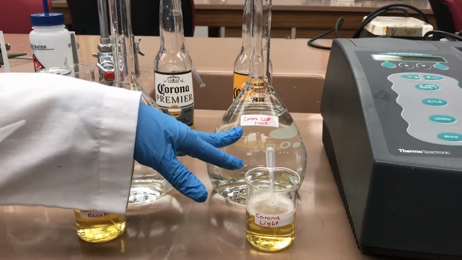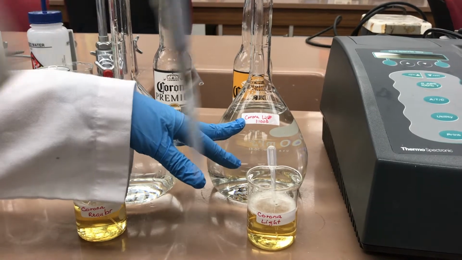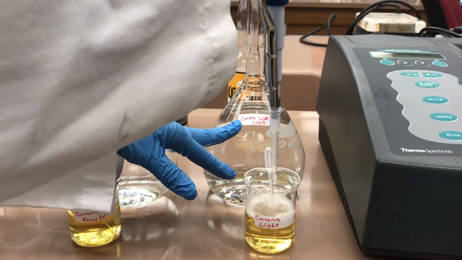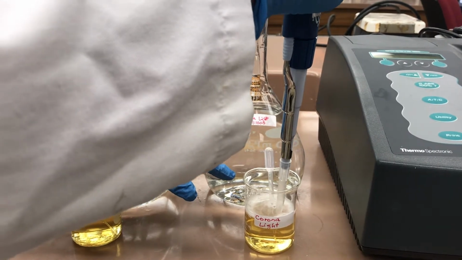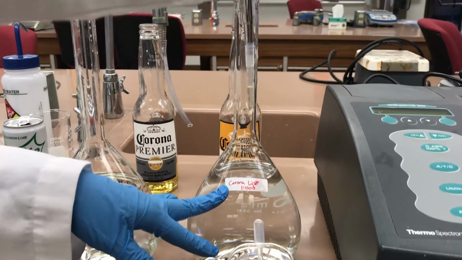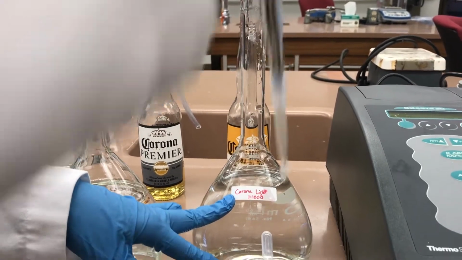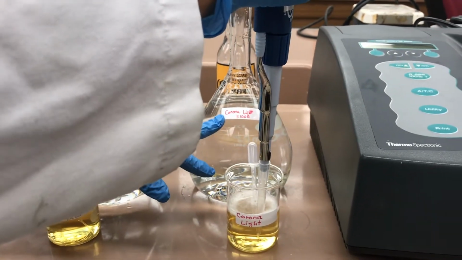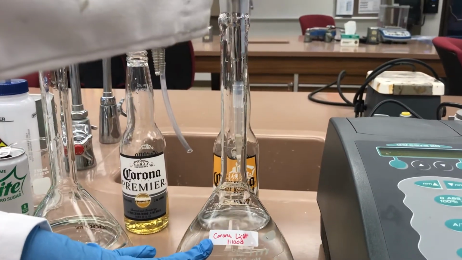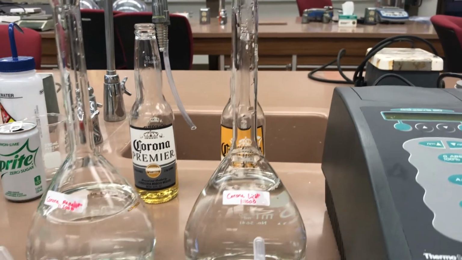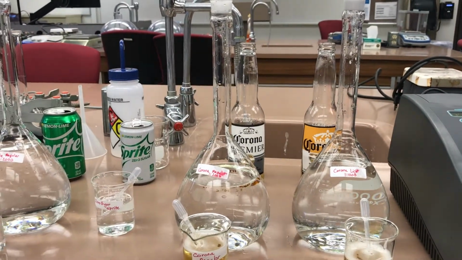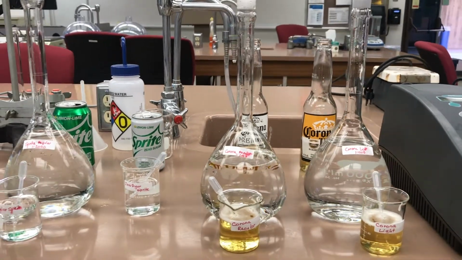However, for the Corona Light, we will be pipetting 1 milliliter of the sample. We'll start by pipetting 0.5 milliliter of the sample, and then another 0.5 milliliter. Then I will add more DI water to the volumetric flask to the line.